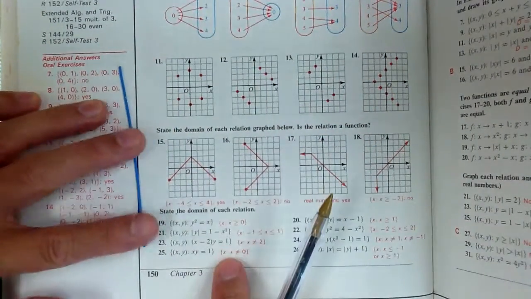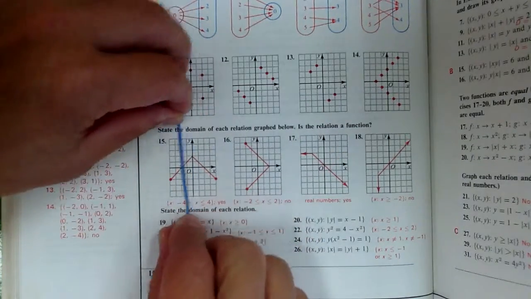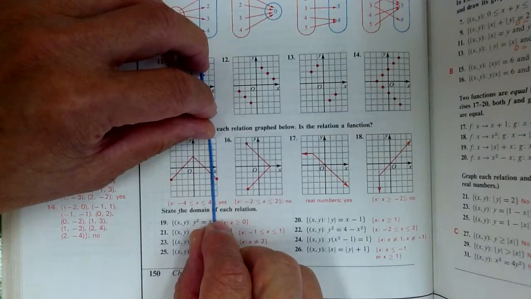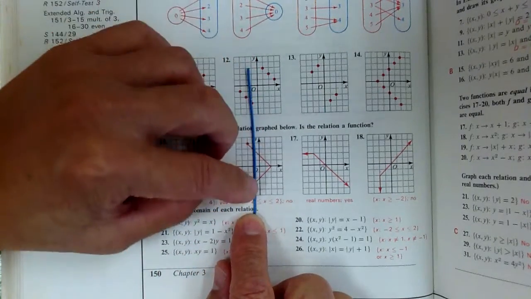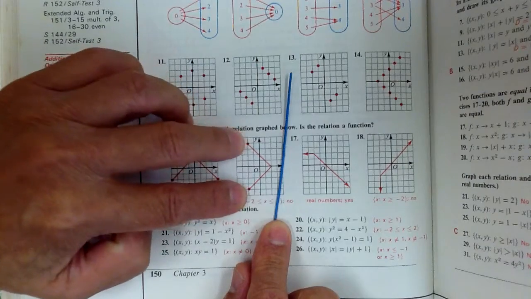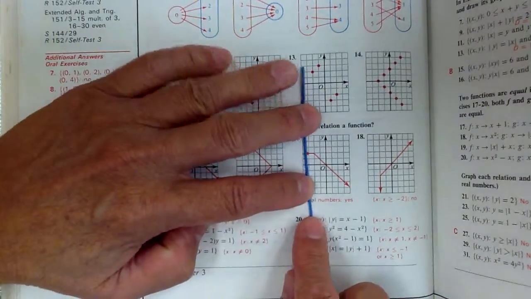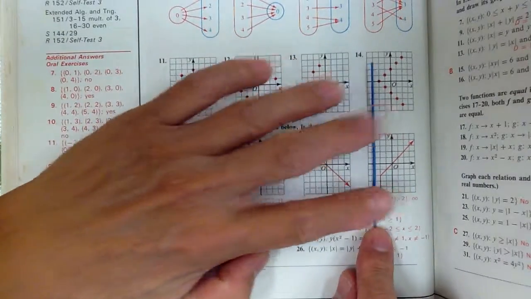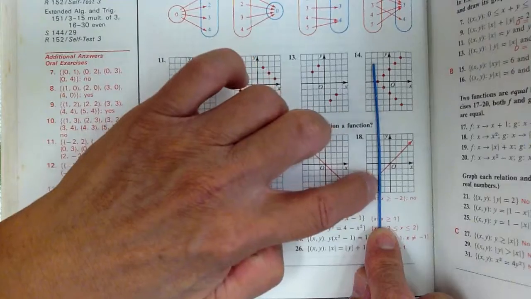So same thing with a graph. This one is good, right? Number 15 is a function because it only touches 1 point at any given time. When you get to number 16, see over here, it touches here and here. So these have the same x coordinate. So this is not a function. Number 17 is a function. Number 18 is not a function because when it's over here, it has an infinite number of points right over here.